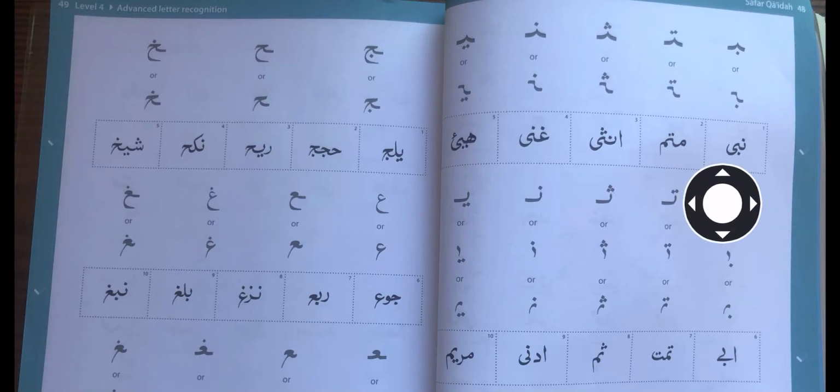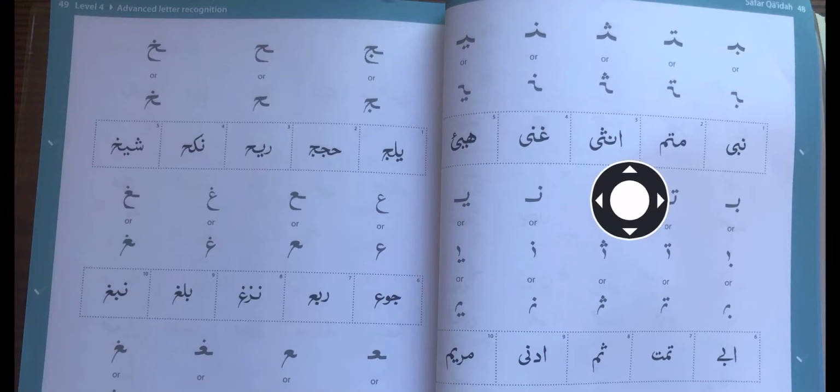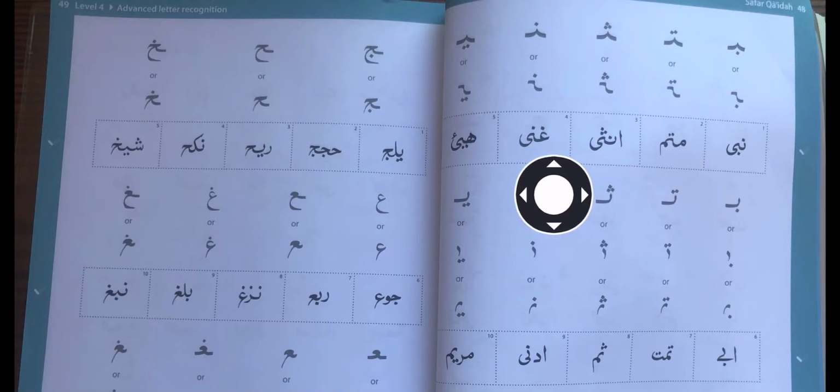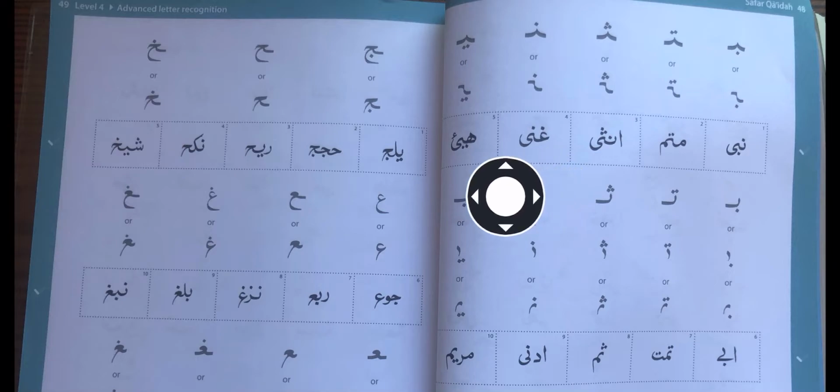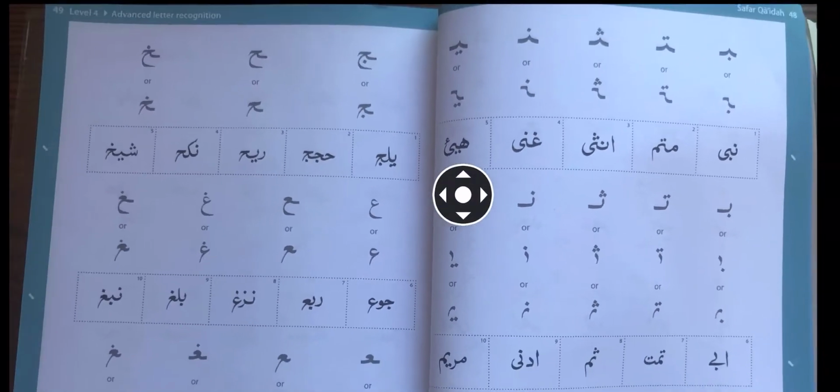And then they demonstrated with you and me that this shape of a ba can be found in this word here, noon, ba, ya. And then ta can be found in this word, mim, ta, mim. And then the example of the tha, alif, noon, tha. And then noon, ain, noon, ya. And then the ya. Can you see the middle? It's this shape that can be found in this word, ha, ya, and hamza at the end.